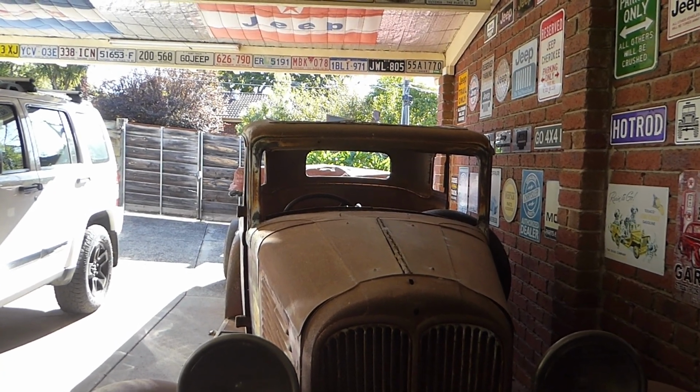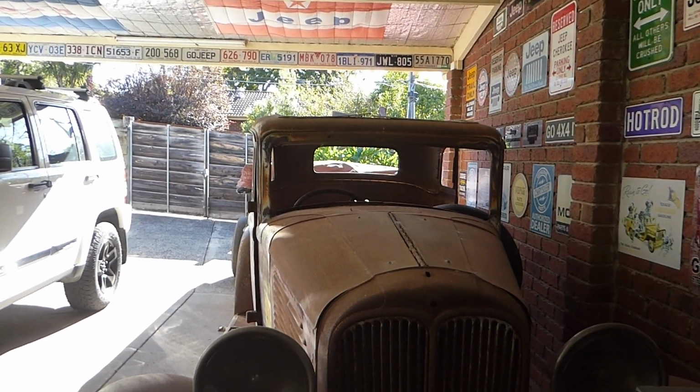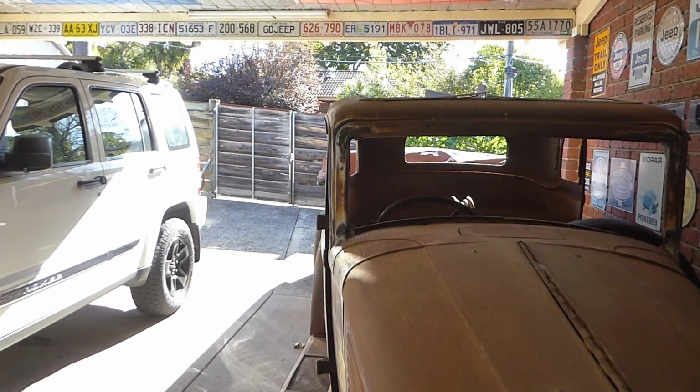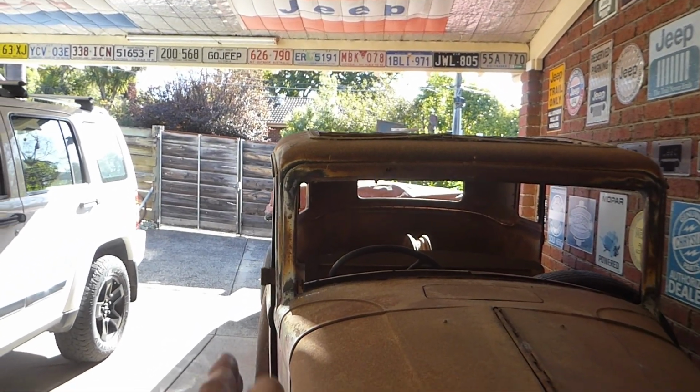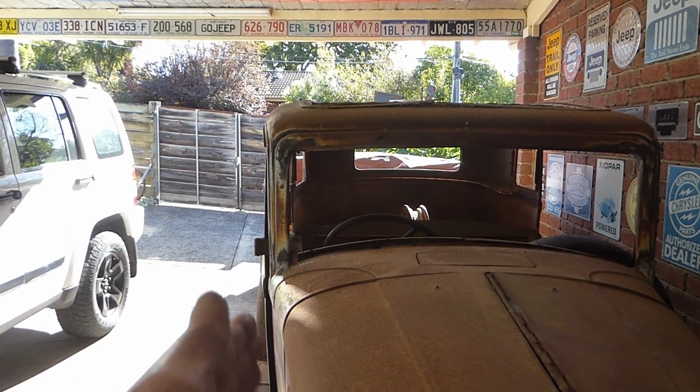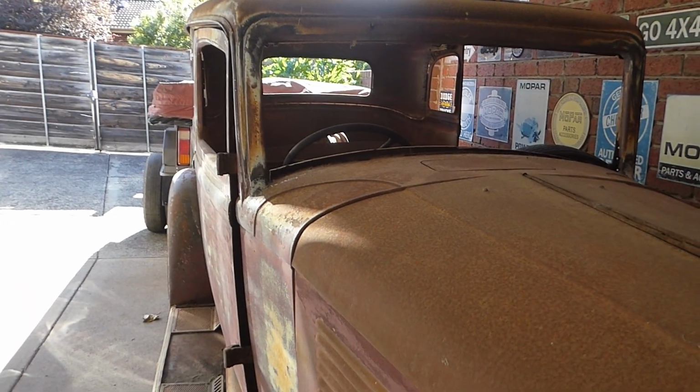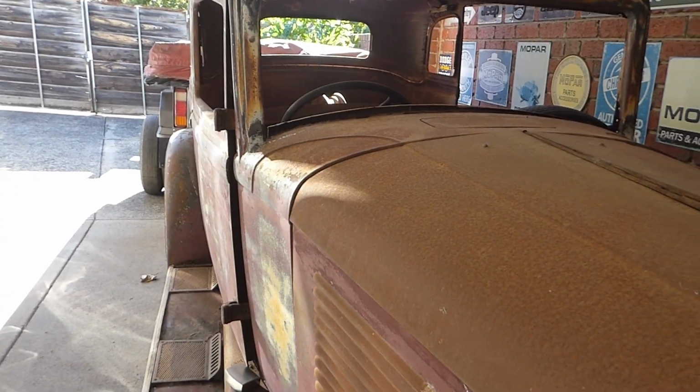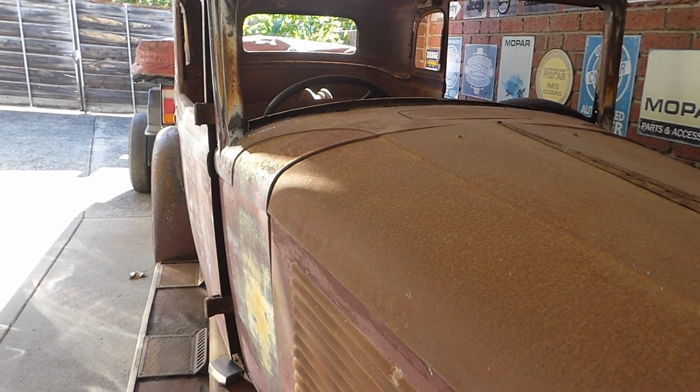So oddly, the shape of the door angle, if you look at the back of the front cowl there, not the door, is at 4.5 degrees.